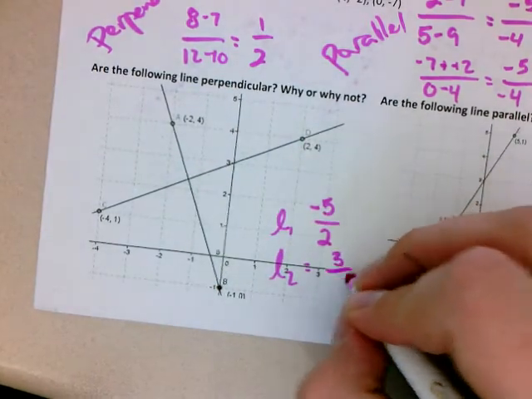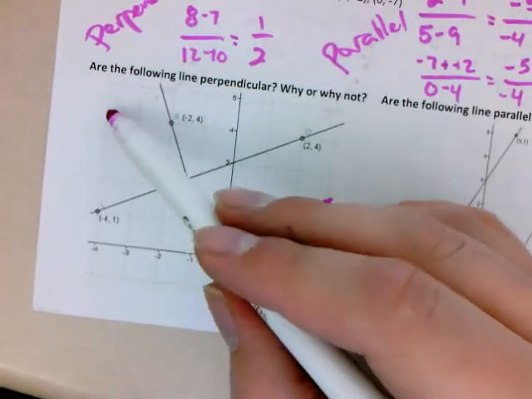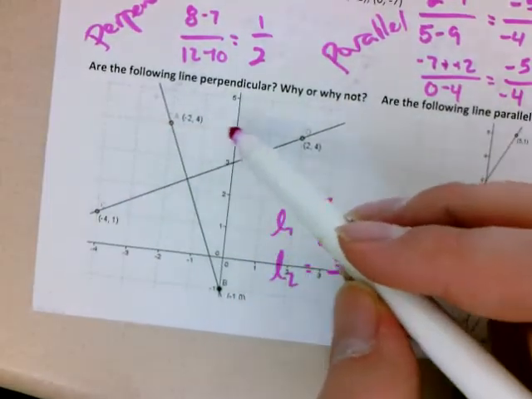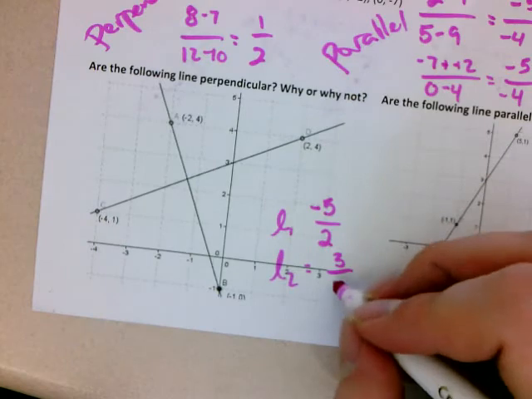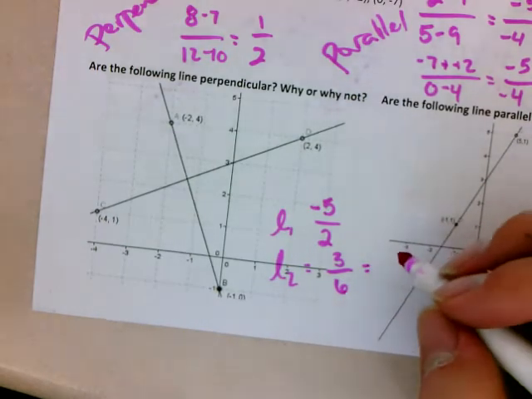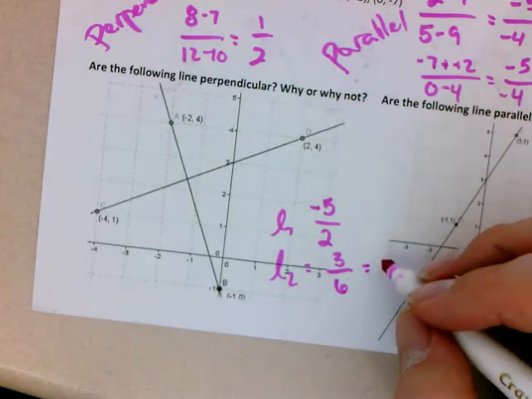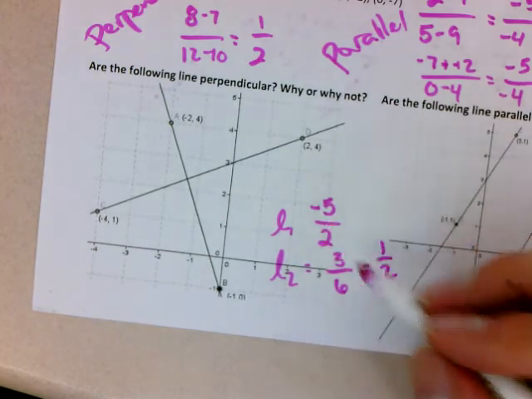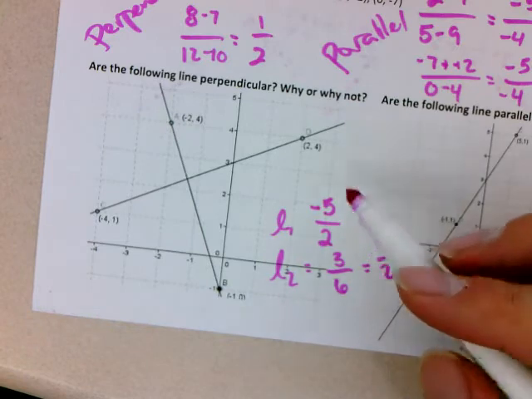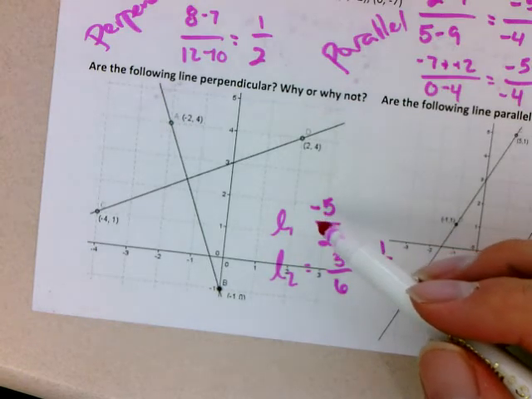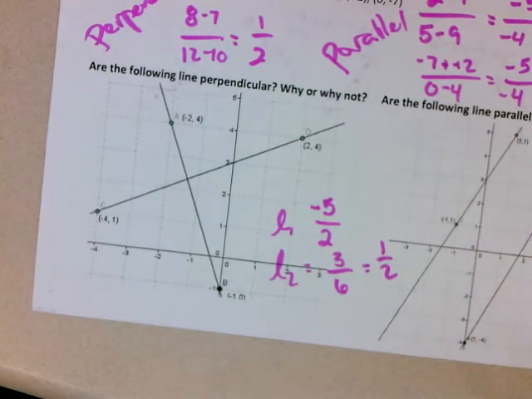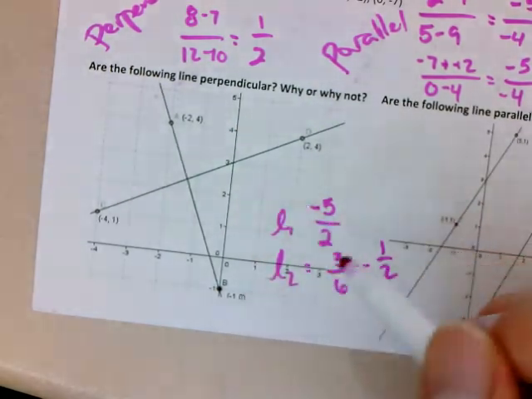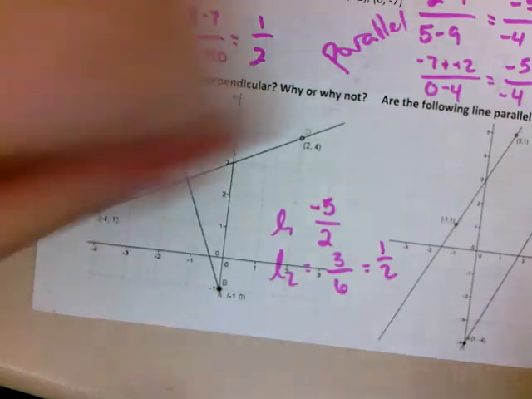Line 2, okay, we go up 1, 2, 3. So far so good. We know that we need a positive and a negative. We do have a negative, we have a positive, and we go over 1, 2, 3, 4, 5, 6, which equals 1/2. All right, since negative 5 over 2 and 1/2 are not opposite reciprocals, we know these aren't perpendicular. They don't have opposite reciprocals.